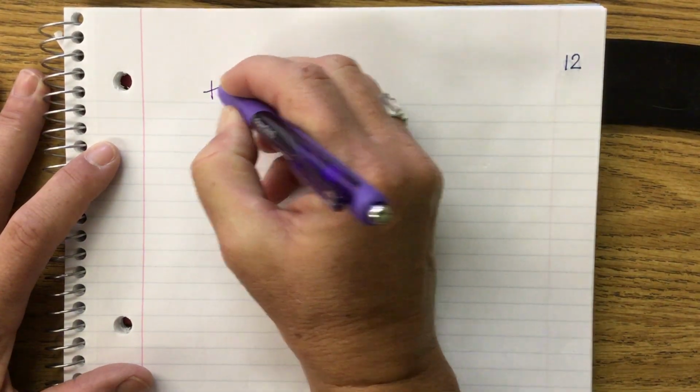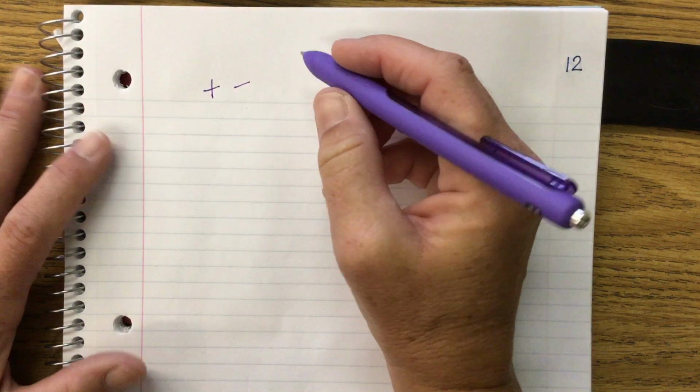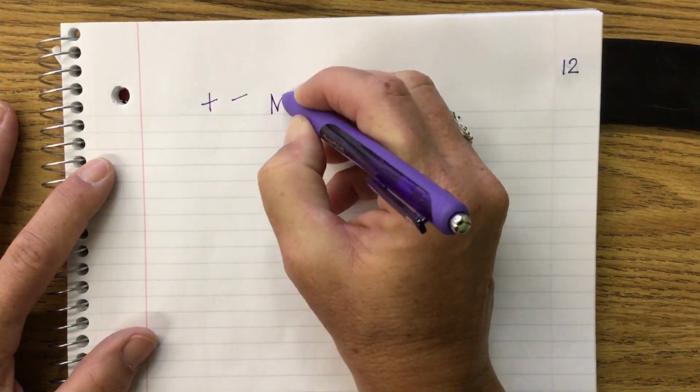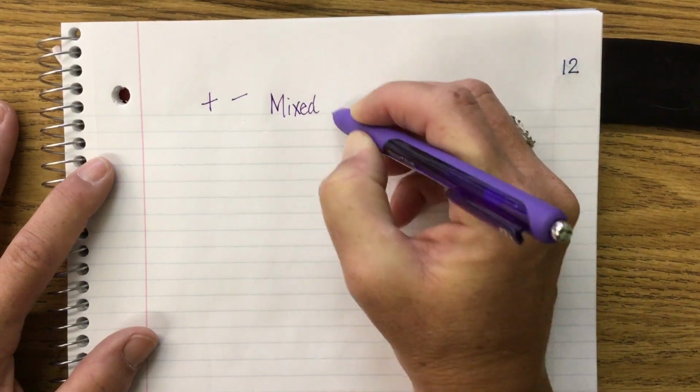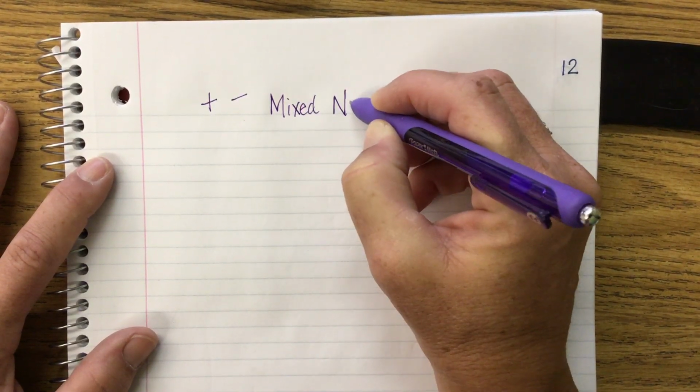All right. So all we're going to do, this is really a review. A lot of you know how to do mixed numbers, and I saw you going ahead and finishing it on the worksheet. Mixed numbers, mixed fractions.